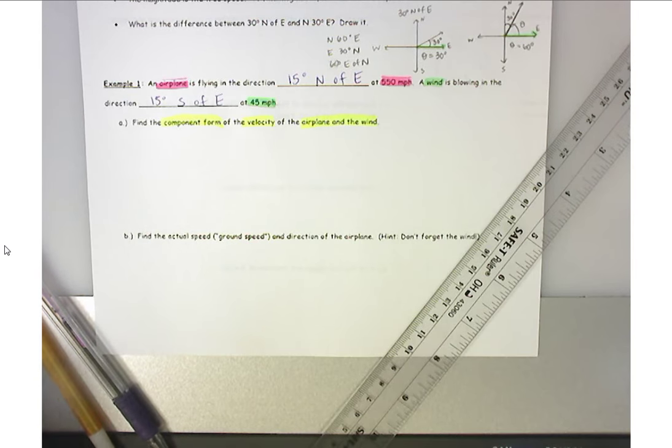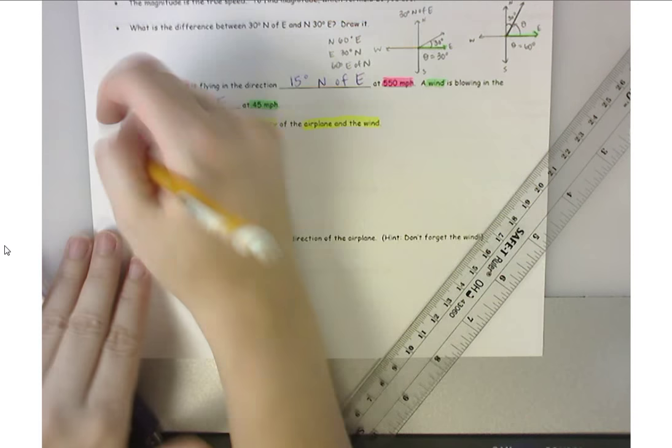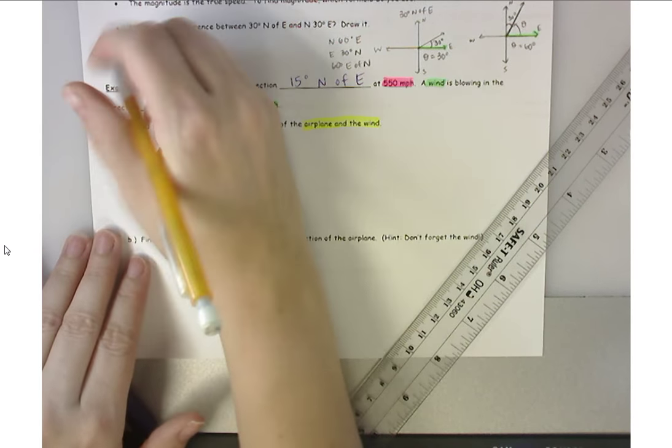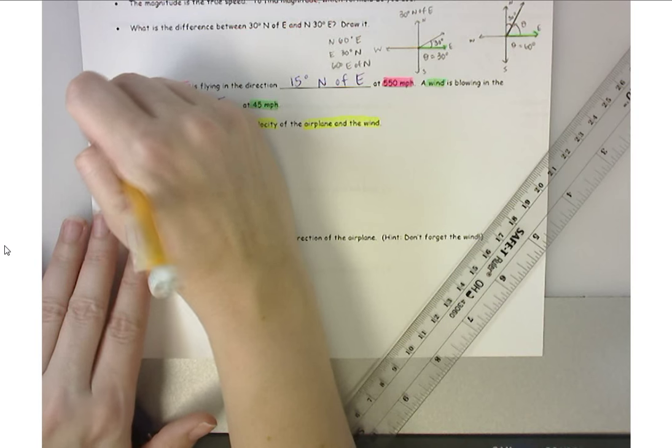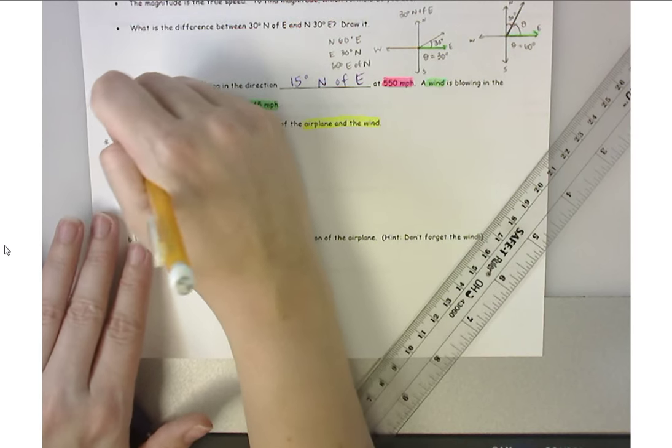Okay, so the first thing you want to do is draw a visual representation. Okay, all of your practice problems are going to be story problems, so for every one you should have some kind of visual representation.